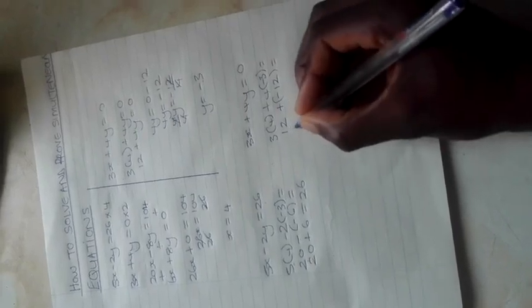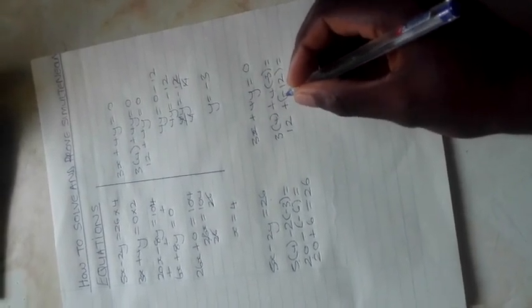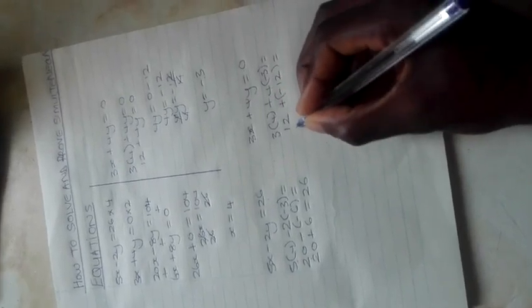Then 3 by 4 gives us 12, plus 4 by negative 3 gives us negative 12. Positive and negative gives us negative, so it will be 12 minus 12, which equals 0. As you can see here, we have proven the solution.